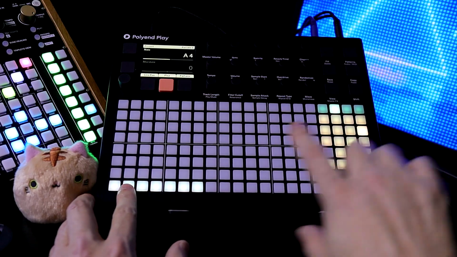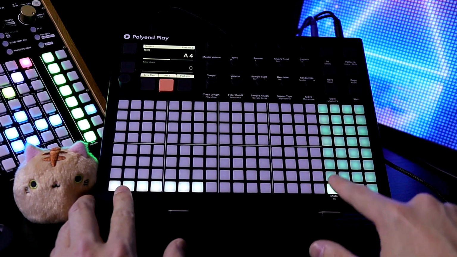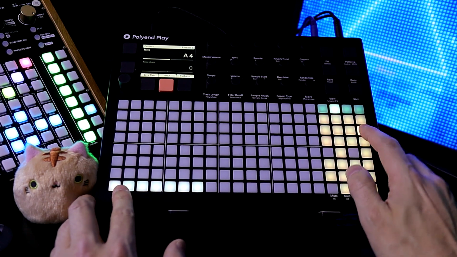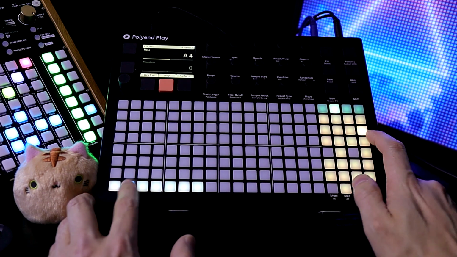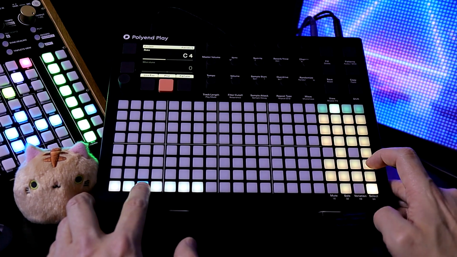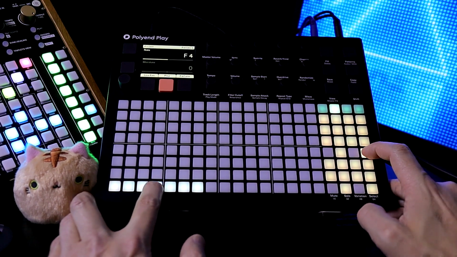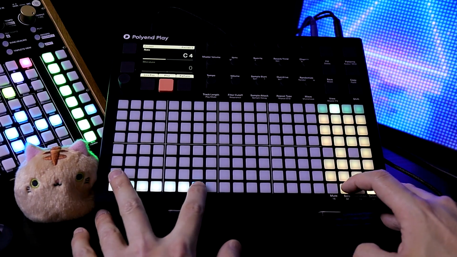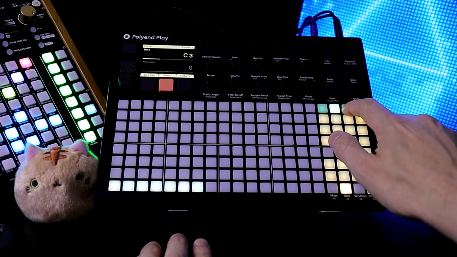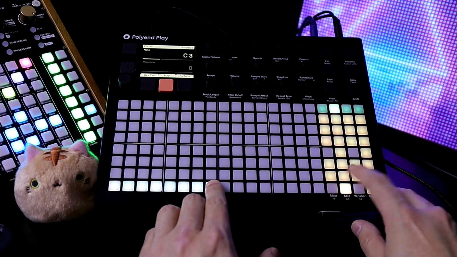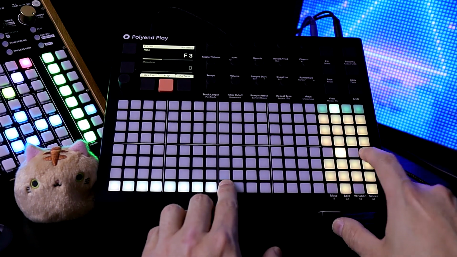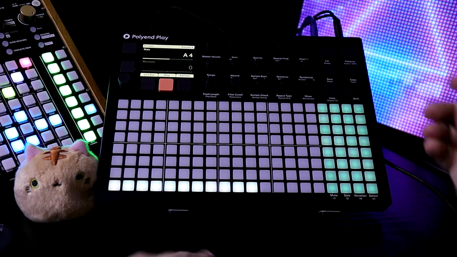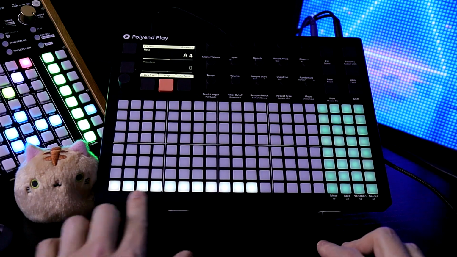I'm pressing a note here and I don't hear it. It's because the palette is muted. So let's unmute, go back to view. So I'm just putting in notes here. Some higher notes too. Okay, so I just chose a whole bunch of different notes here.